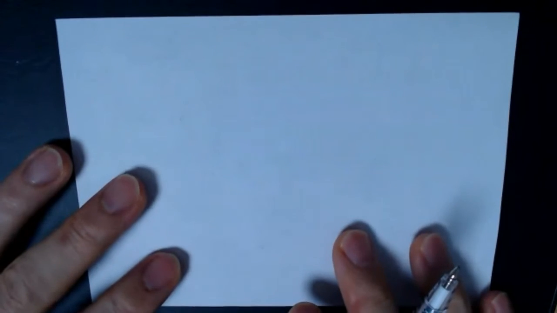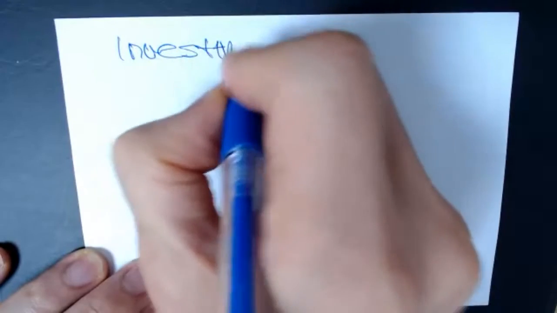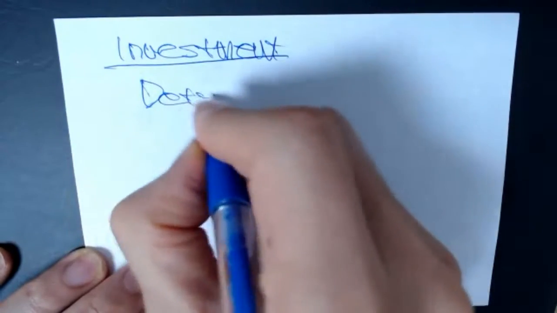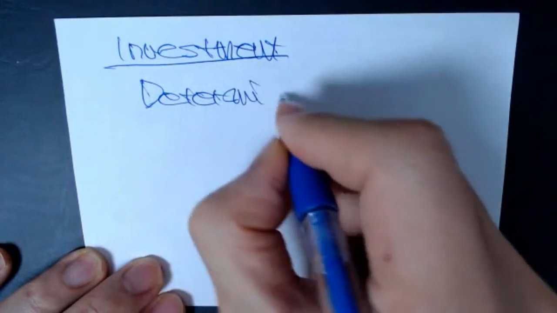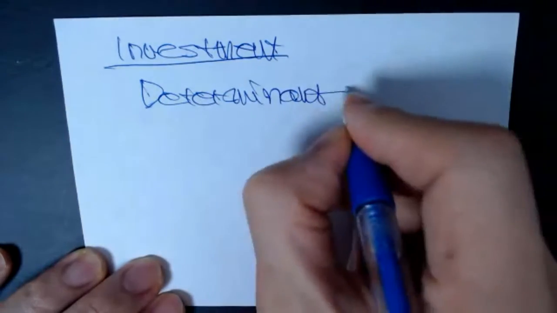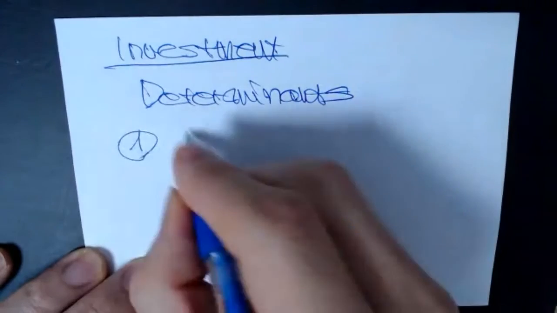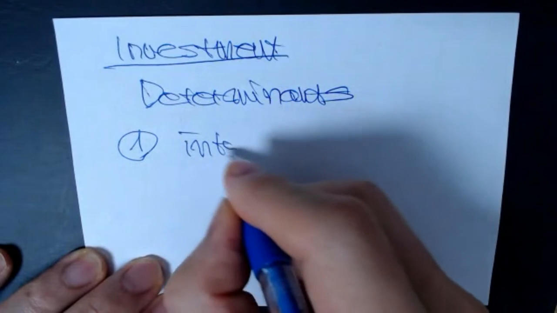Okay, so now we have an introduction about investment. So what determines investment? Determinants. The most important one is the interest rate.